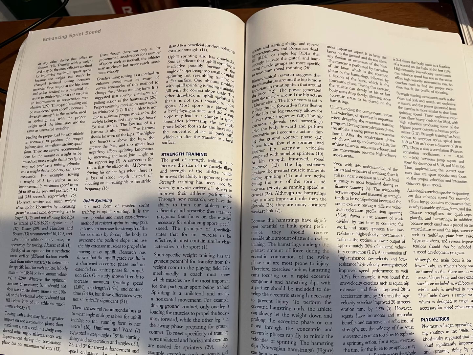Whatever the optimum amount of resistance is, it should not slow the athlete down more than 10%, where the horizontal velocity should not fall below 90% of the athlete's maximum velocity. Towing with a sled may have greater impact on acceleration phase than maximum sprint speed. In a study conducted using rugby athletes, there was improvement during the acceleration phase, but not maximum velocity. Even though there was only an improvement in acceleration, for a number of sports such as football, the athletes may accelerate but never reach maximum velocity.